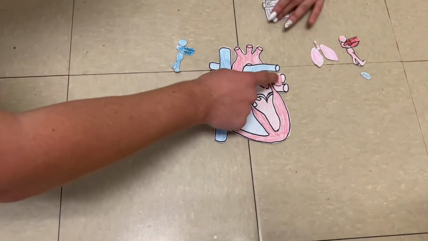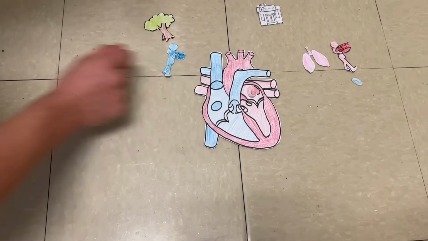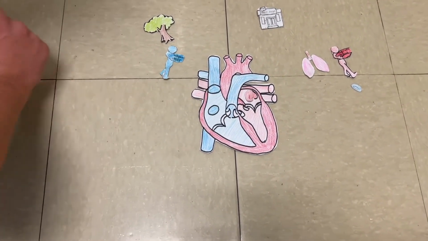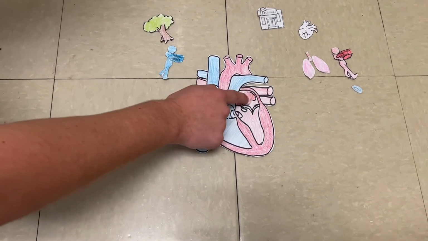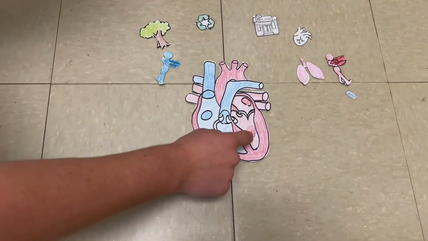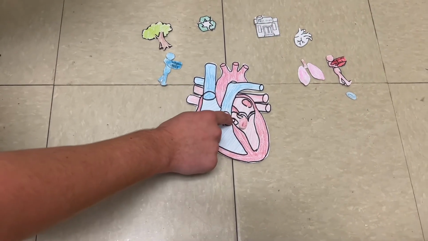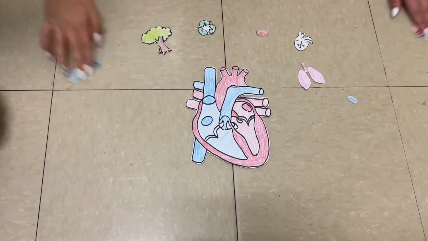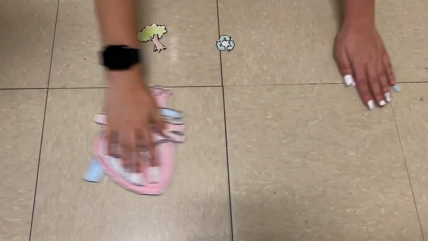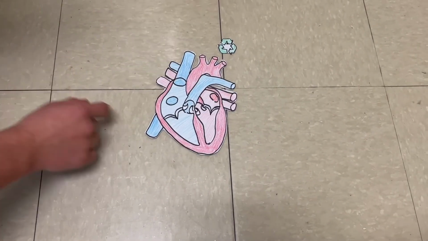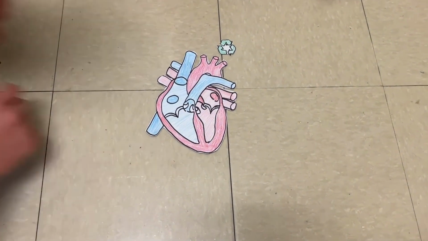When the blood enters the heart through the pulmonary veins, it is in the left atrium. From the left atrium, it goes through the mitral valve into the left ventricle. From the left ventricle, it enters the aorta through the aortic valve, then is dispersed throughout the body to the other organs to be used up and deoxygenated. Then it returns to the heart through the superior and inferior vena cavas.